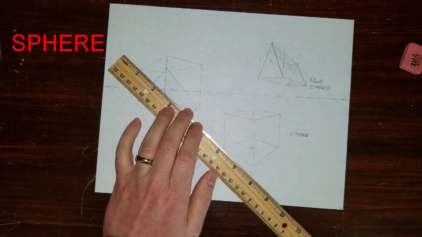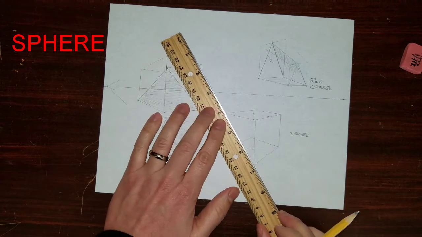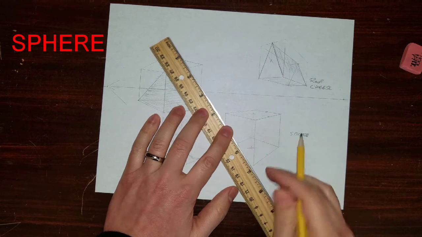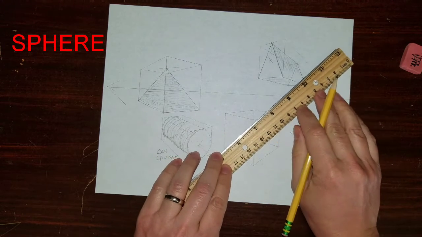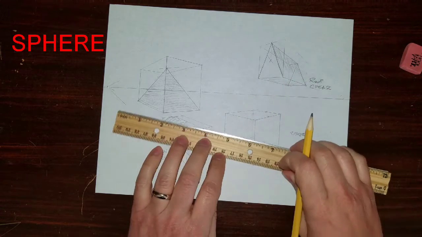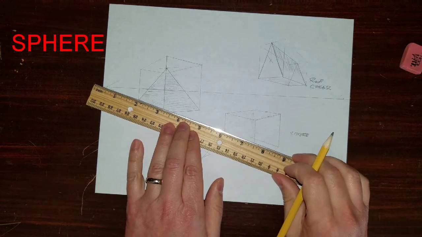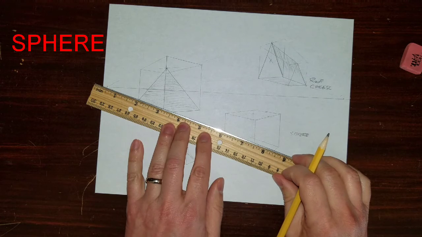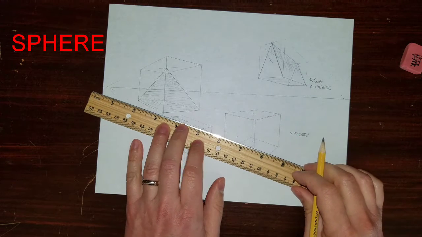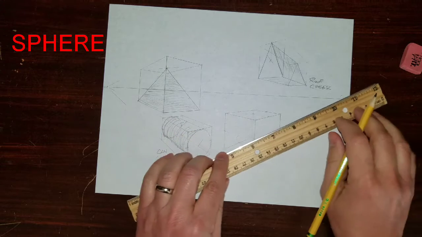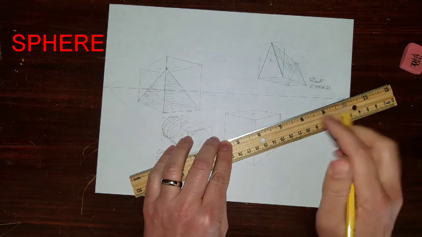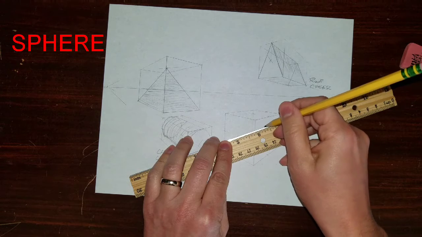So I'm going to do one more side, and then I'm just going to transfer my information around. Center point from one to center point to the other.